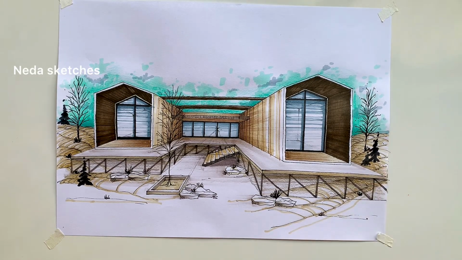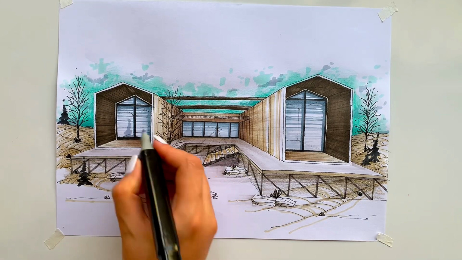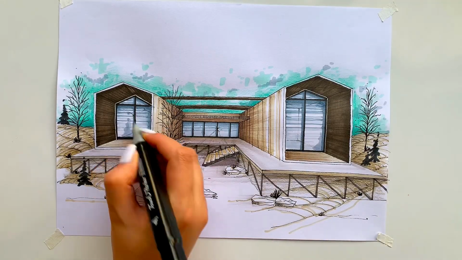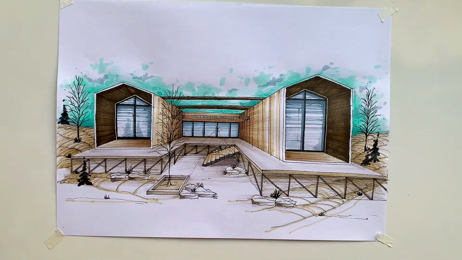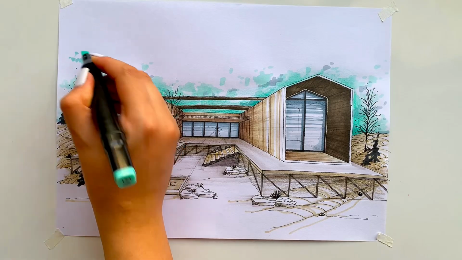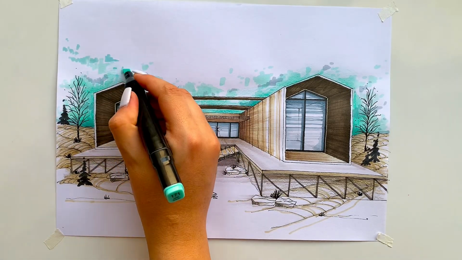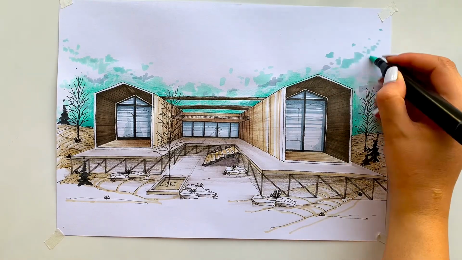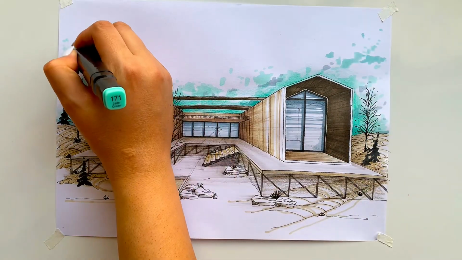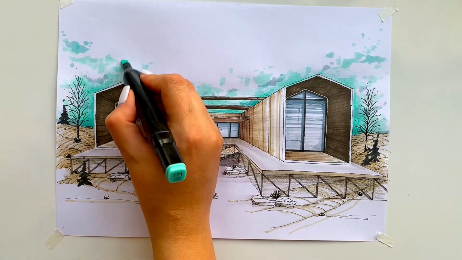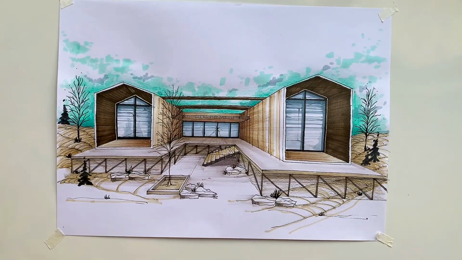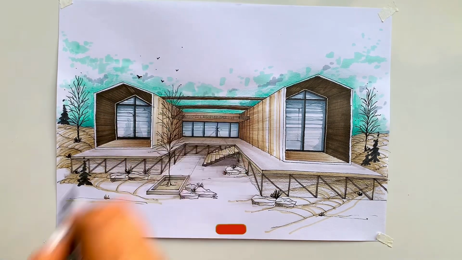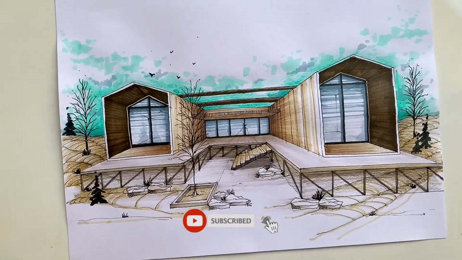Here I want to draw some tree reflection on the windows because it makes it look more real. I can draw palm trees reflection on the glass. I want to use the light green again for showing the sky well, and each time you can look at your drawing and perspective and analyze it, so you can add more details or more colors if your drawing needs it. This drawing is finished and I hope you enjoy, practice and share with me.